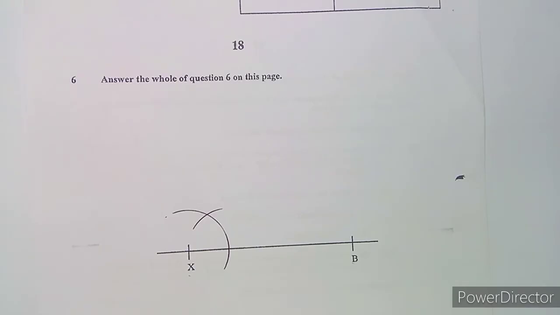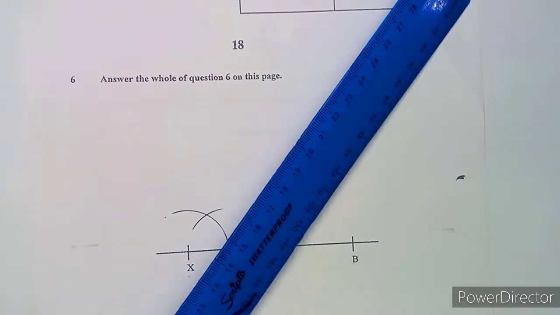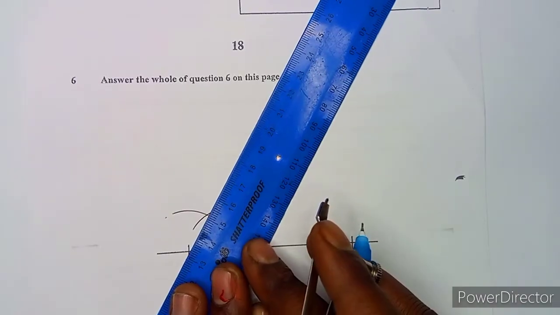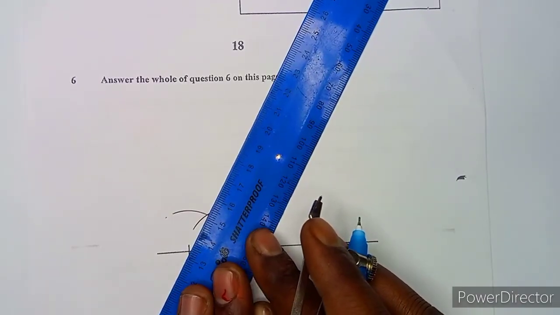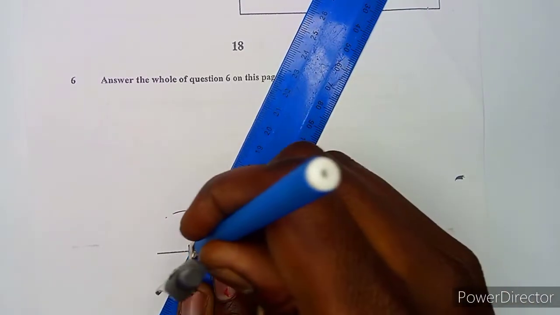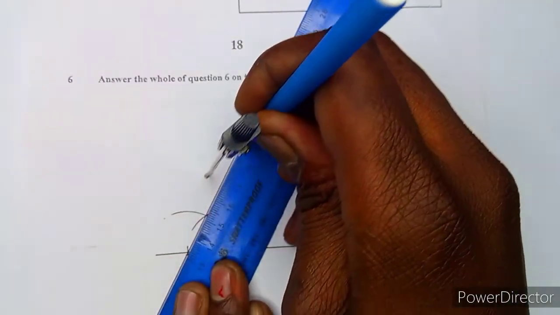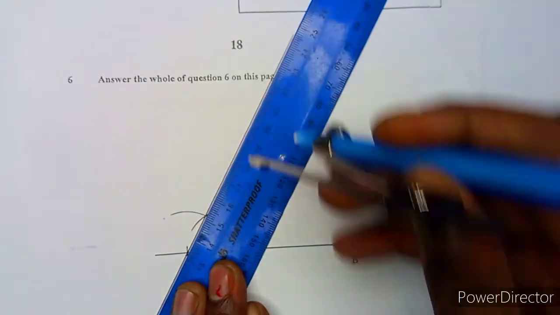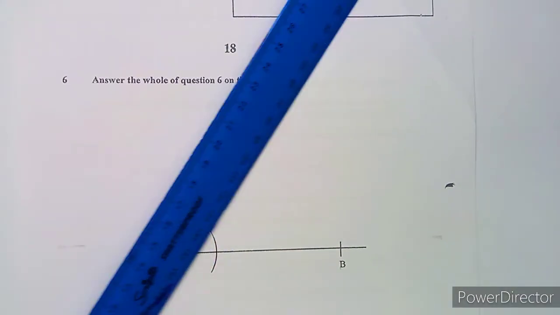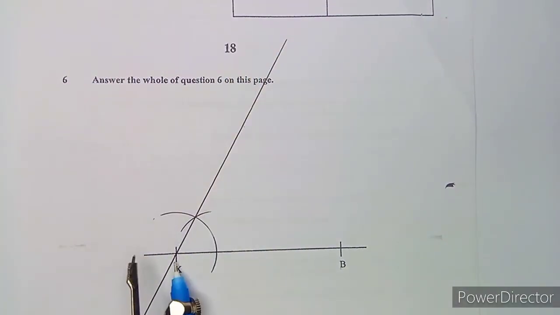So what you're going to do is to join this to X. Already point X is given, so all you need to do is to join. And this is not like drawing. All this is constructed. So this line is supposed to be an extended line. Do not just join this point directly to X. No, that one is drawing.